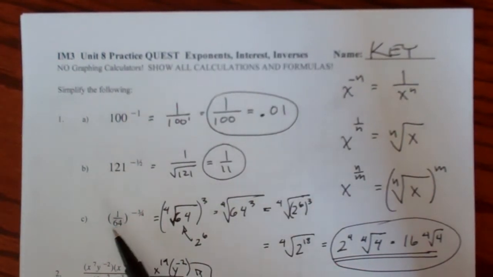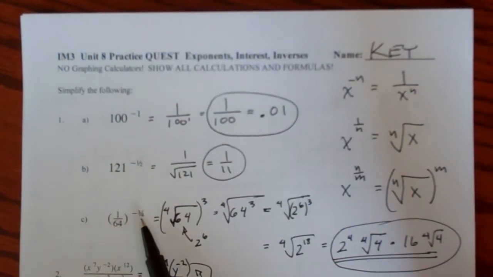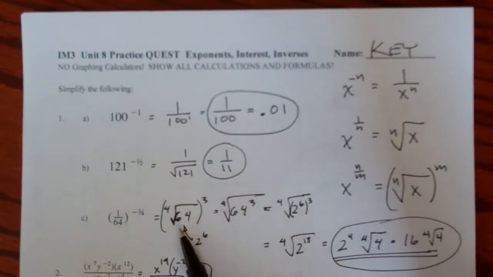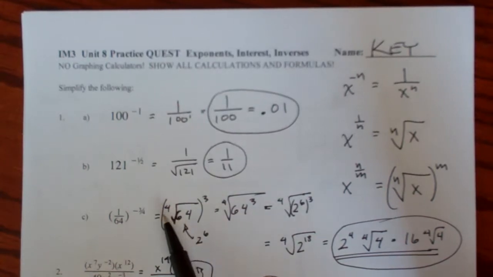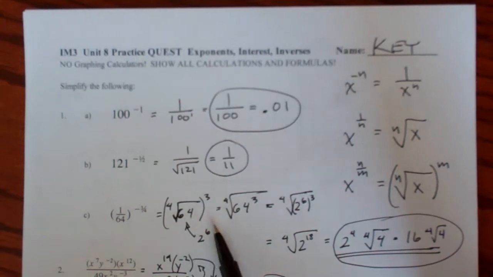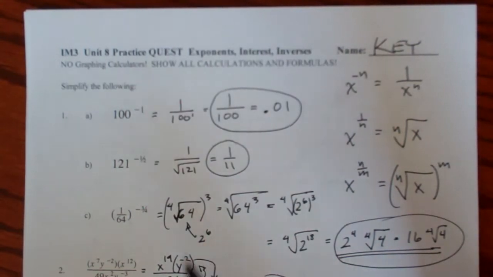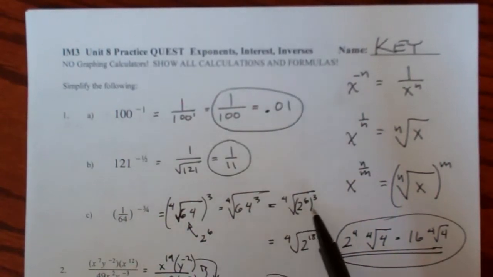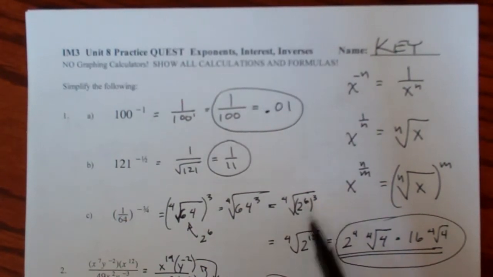It's much simpler. Negative 3/4 is the exponent, so again you take 1/64, you flip it. 64 over an invisible 1, you're taking the 4th root of it, but you're raising it to the 3rd. Here, because 64 is one of your special numbers, it's 2 to the 6th, it's actually easier to break that down to 2 to the 6th than raise that to the 3rd. That's what I've done over here. 6 times 3 is 18.